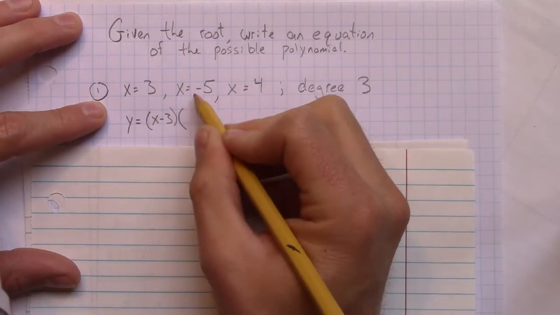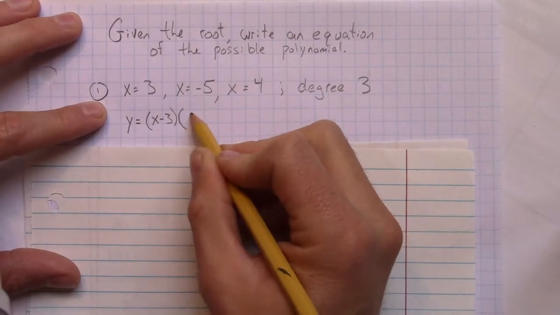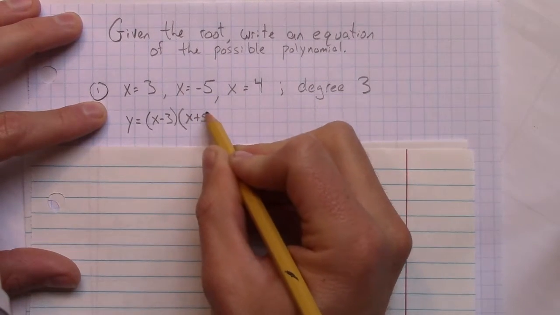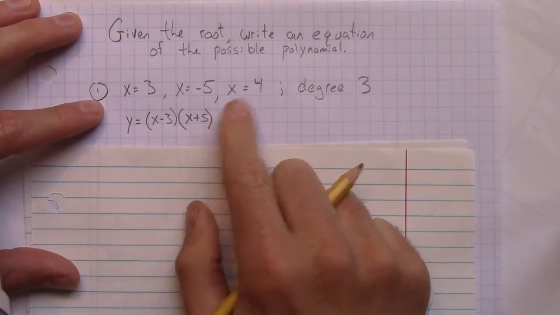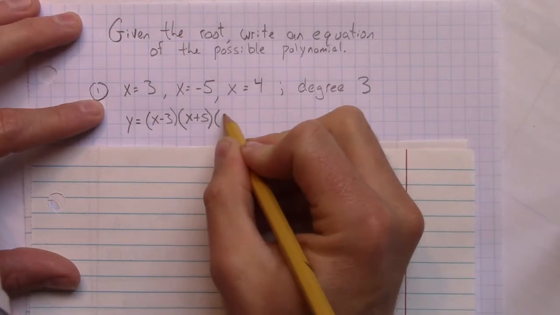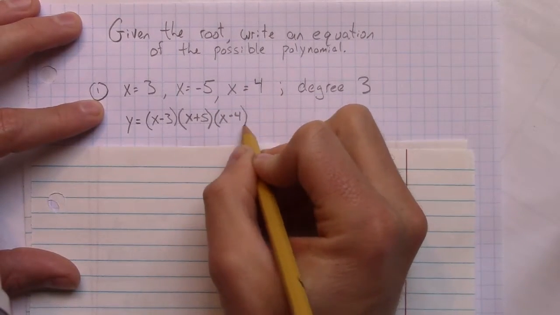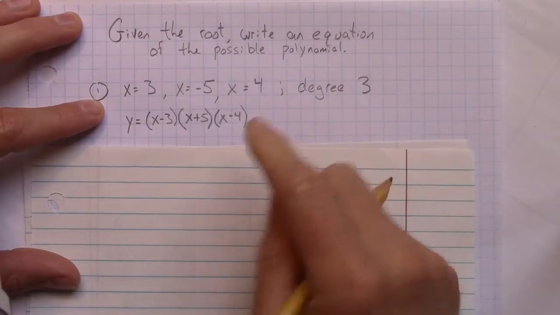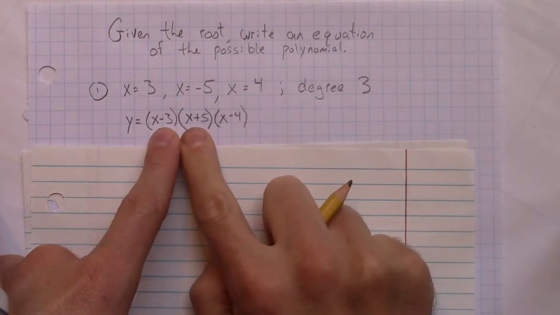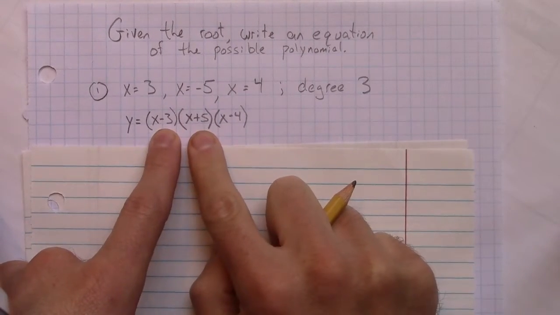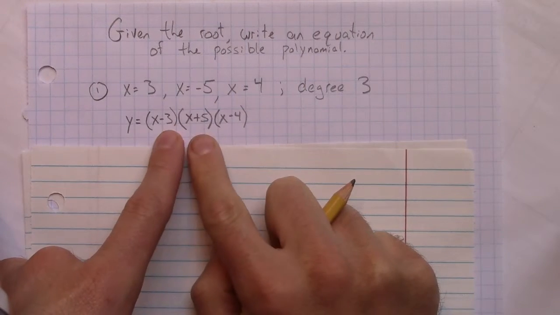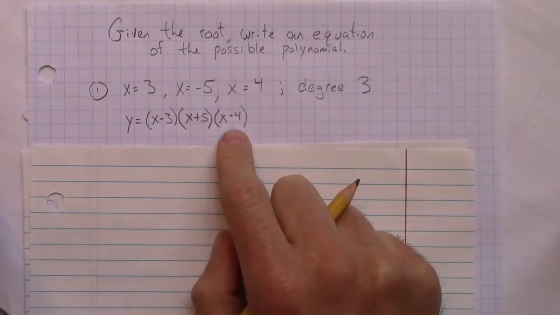So if I've got x equals -5, it's going to be x plus 5, right? And lastly, we've got x equals 4, so this is going to be x minus 4. All right? Now, the degree 3. Well, it's a third degree polynomial because if I multiplied all three of these together, I'd get an x cubed term, and that x cubed term would be the biggest exponent.